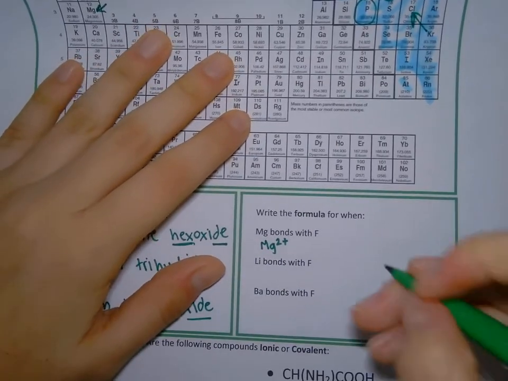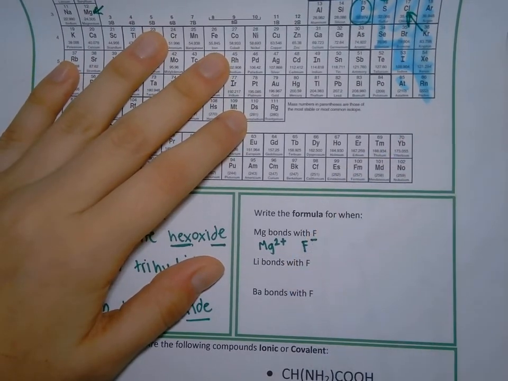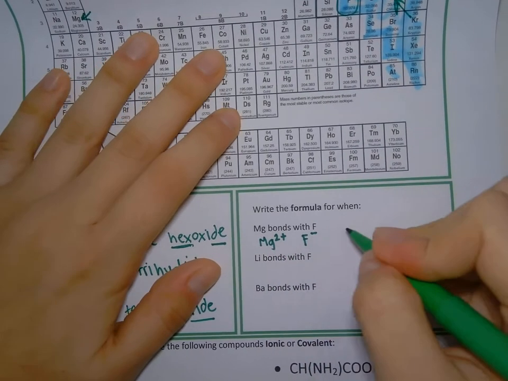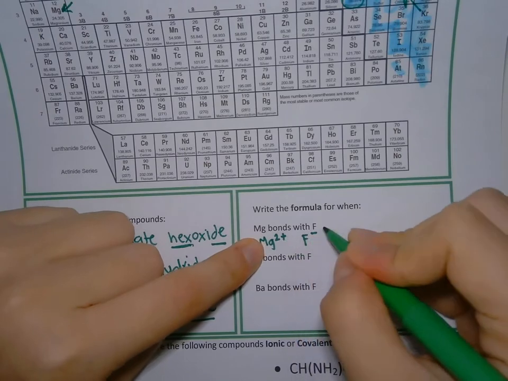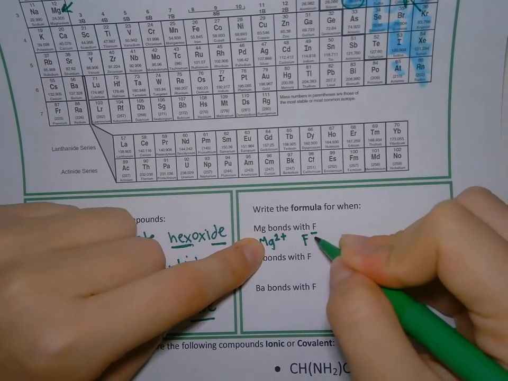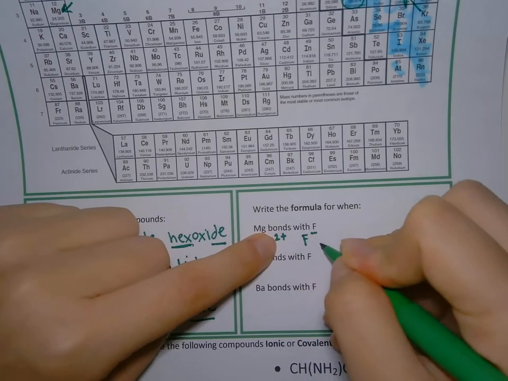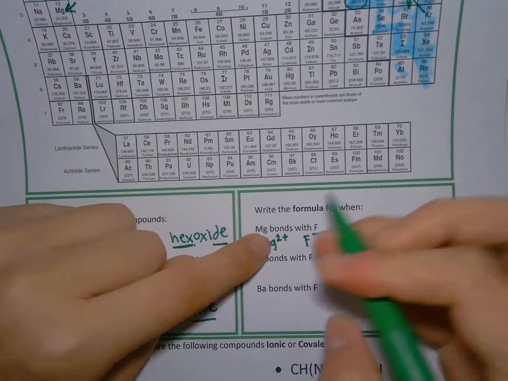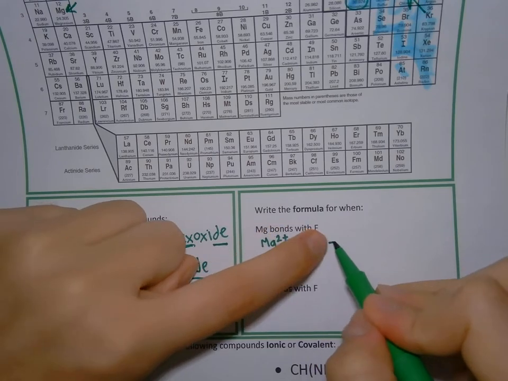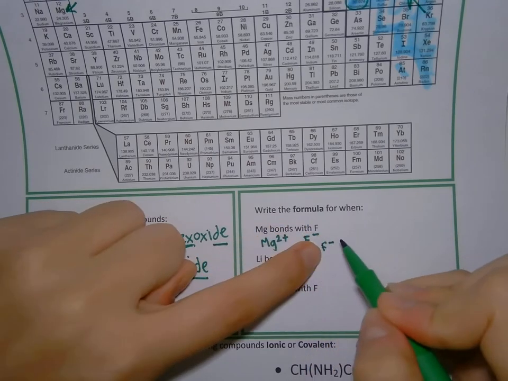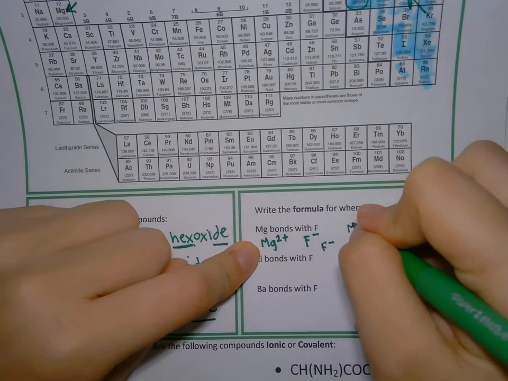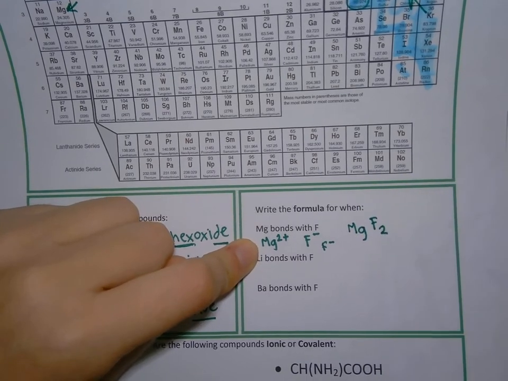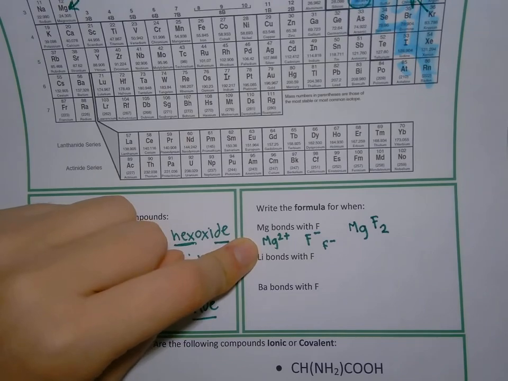So I know that my fluorine is going to have a -1 charge. I have to balance out these charges. So I have a 2 positive and a -1. So I'm going to need another negative charge to balance out this positive. So I'm going to draw another fluorine ion. And now I have it balanced. 2 positive, -1, -2 negative. 2 positive and 2 negative cancel out to 0. So my final formula is going to be Mg, and I'm going to need 2 fluorine ions.